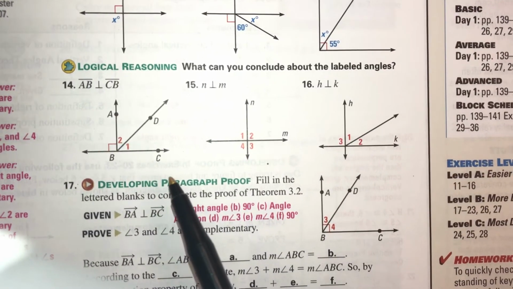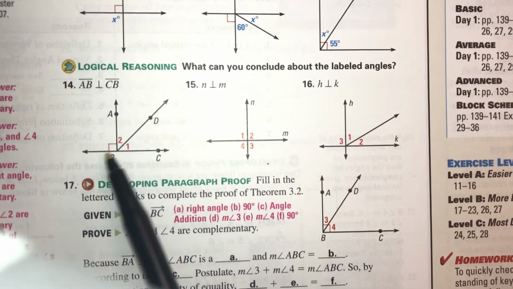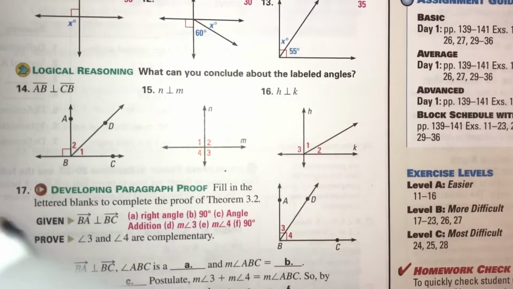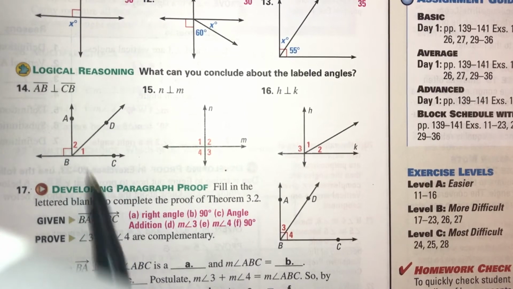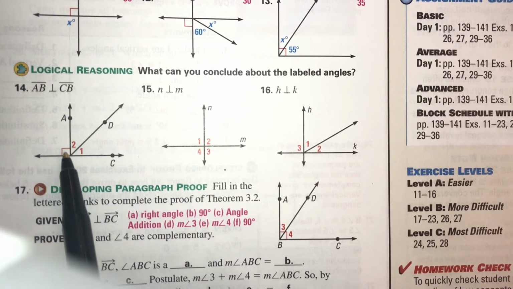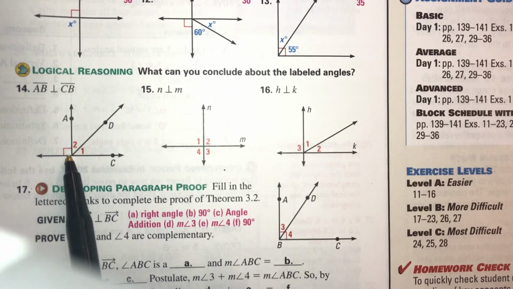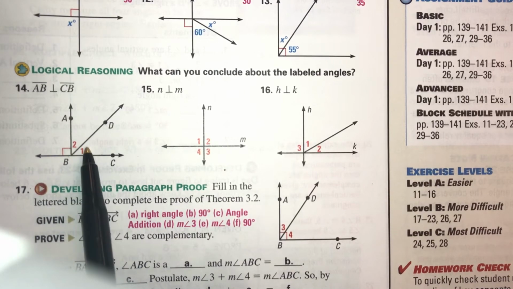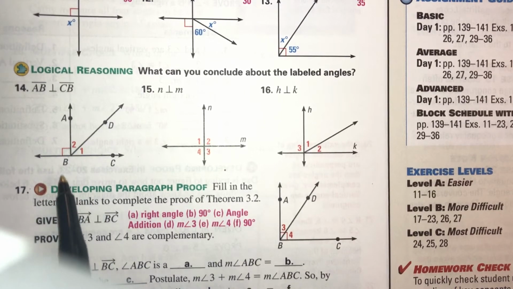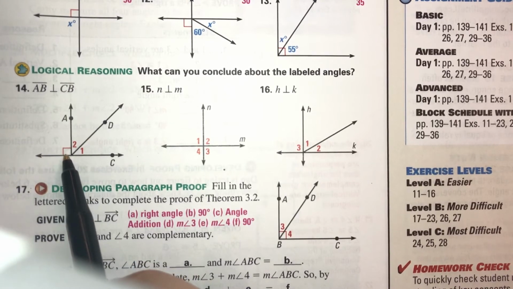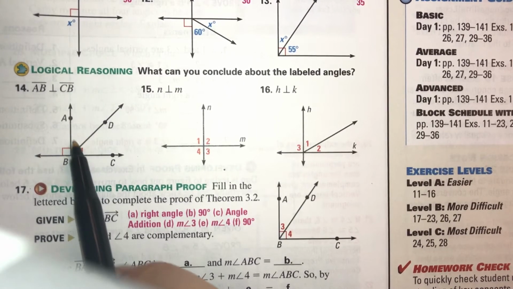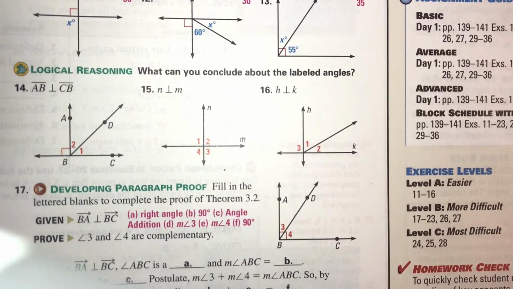What can you conclude about the labeled angles? The answers are over here in the margin, but let's see if we can just figure it out. The labeled angles 1 and 2, I can figure out are complementary. How can I figure out they're complementary? Well, this intersection is a right angle, so by theorem 3.3, this intersection is also a right angle because all of them are. And when I say all of them, I mean if there were 2 more down here, they would also be right. So 1 and 2 form a 90-degree angle, so they're complementary. And that's what the textbook says too.